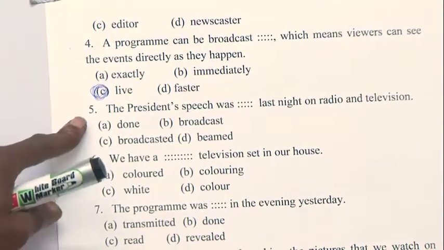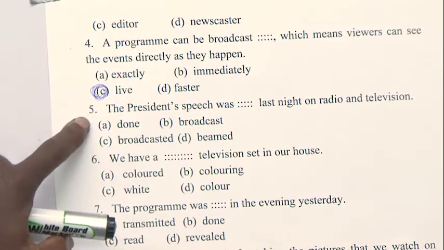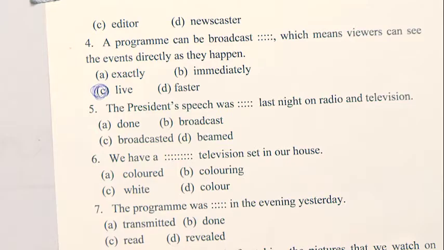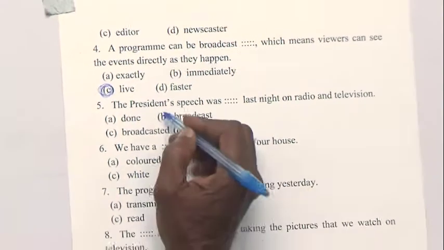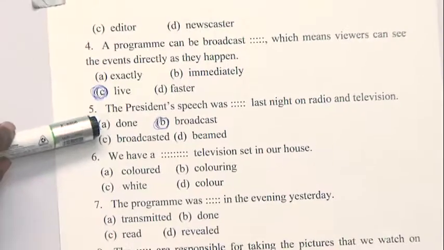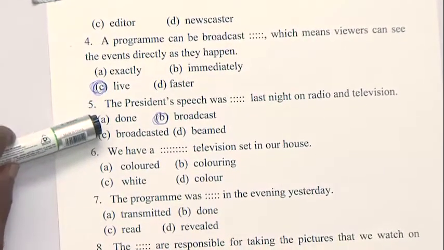Now, the president's speech was dashed last night on radio and television. No, that would be, was broadcast. You remember, it is broadcast, not broadcasted. There is no past tense for broadcast. Past tense, present tense, it remains broadcast. So it cannot be any other one.